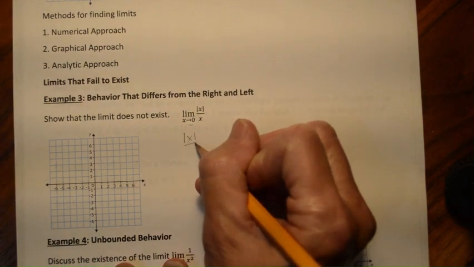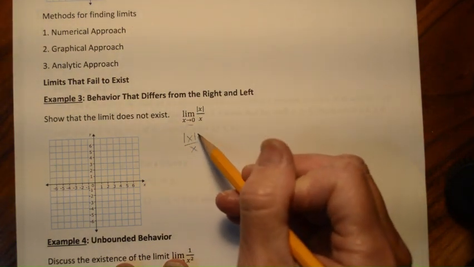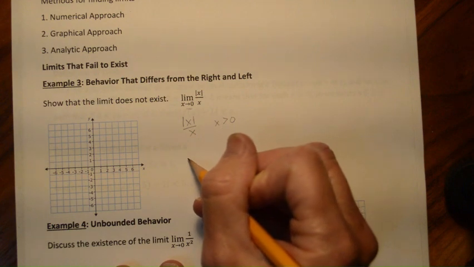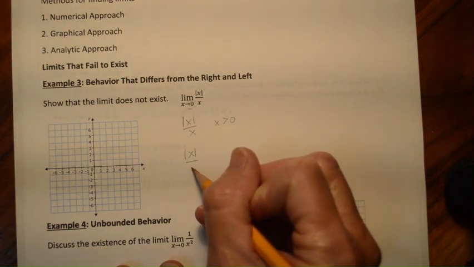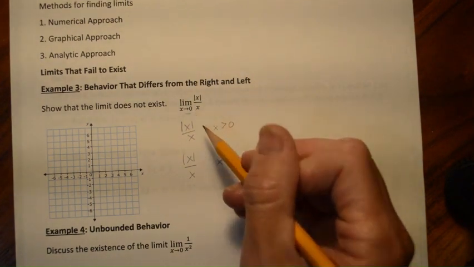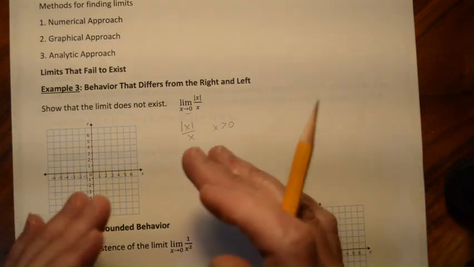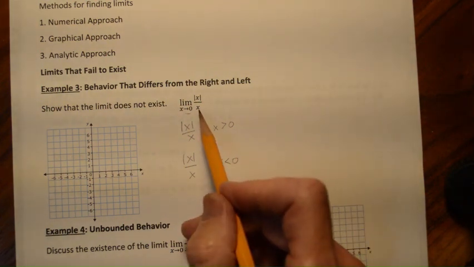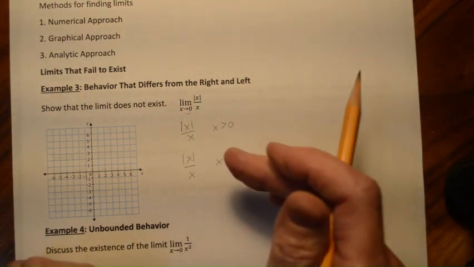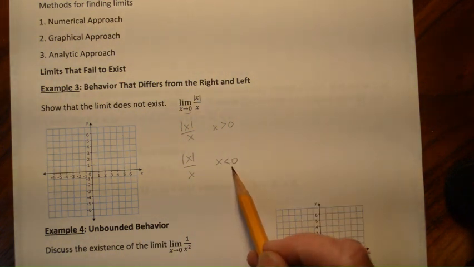So if I take the absolute value of x over x, there's two things that could happen. One is that x would be greater than 0, a positive number. And the other thing that could happen would be x would be less than 0. Obviously x could be equal to 0, but we don't really care what it is at 0. We just want to know what's happening in around 0 on either side. Again, it's not what's going on specifically at that value, but what everybody on either side of that value is saying. So we want to see what happens when x is greater than 0 and when x is less than 0.